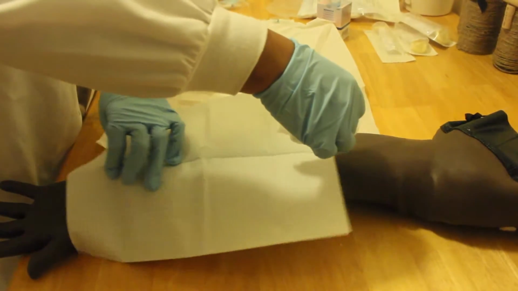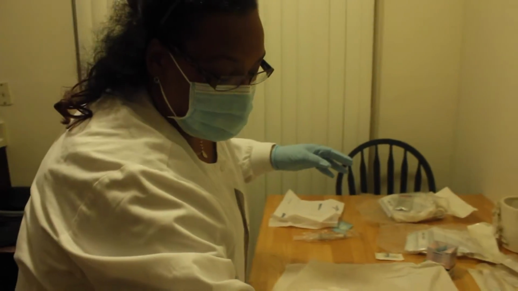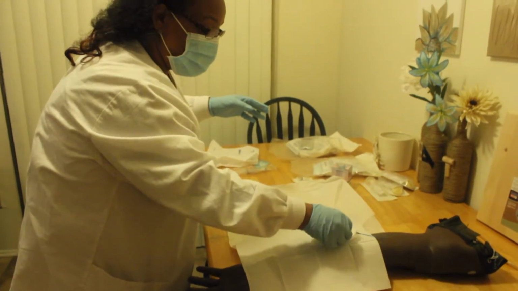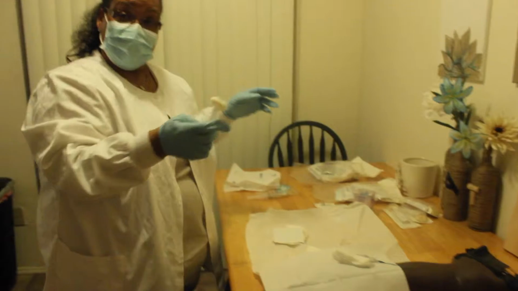It's important to understand that after we apply this non-clean line on the patients, this drape is no longer sterile, but we still want to maintain as much sterility as possible. So there we have it. Now we can begin cleaning our line.